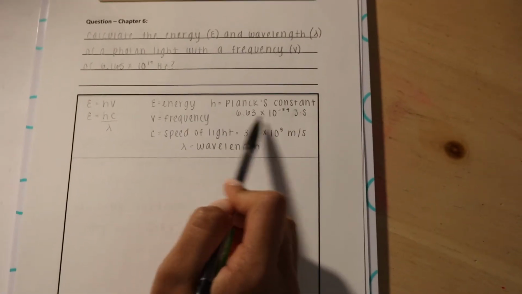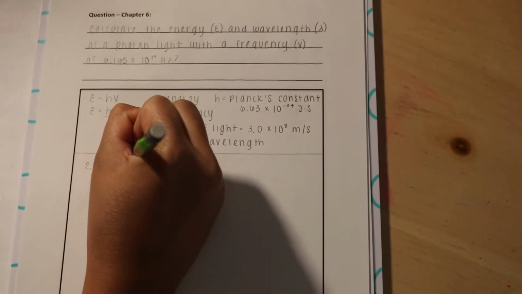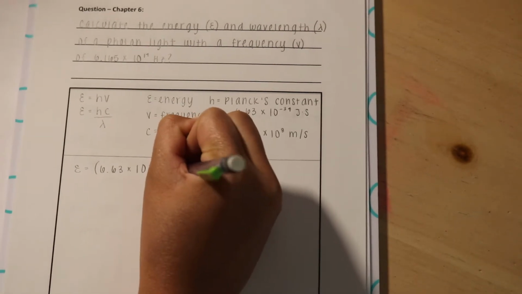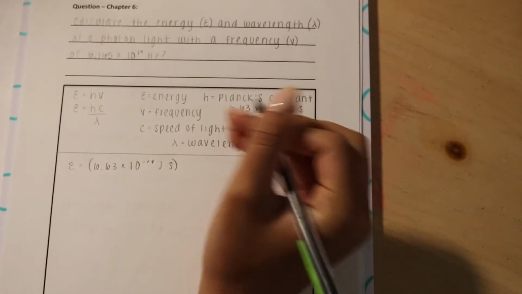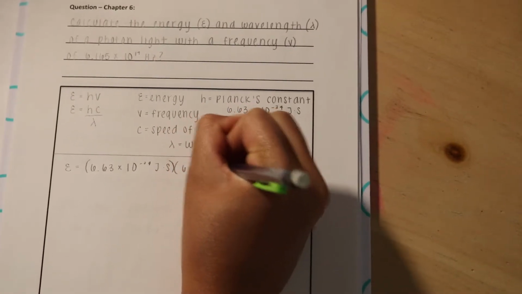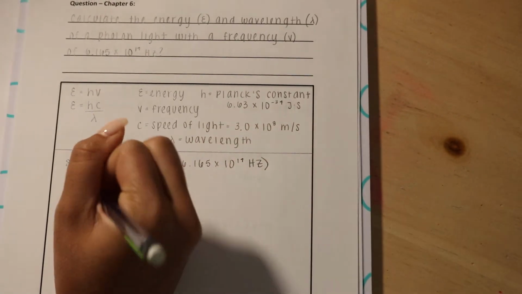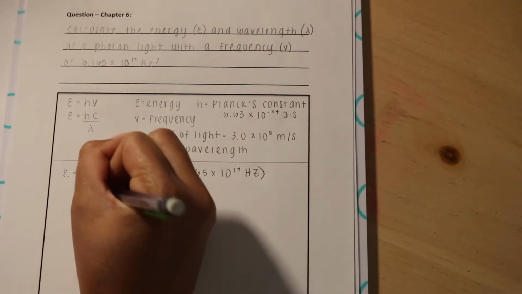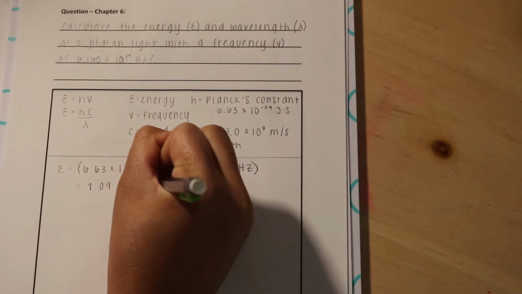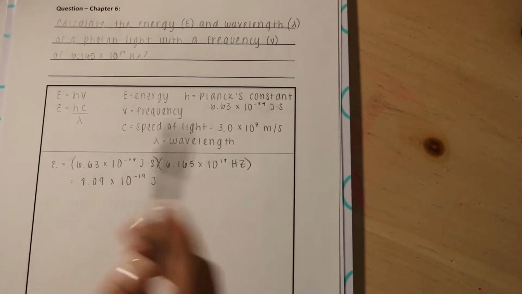Planck's constant, and it's given to us. So we're just going to be plugging in 6.63 times 10 to the negative 34 joules times seconds, and we're going to be plugging in the frequency, which is 6.165 times 10 to the 14th. And then once we put that in the calculator, we'll be getting 4.09 times 10 to the negative 19 joules. And that's the energy of a photon of light.